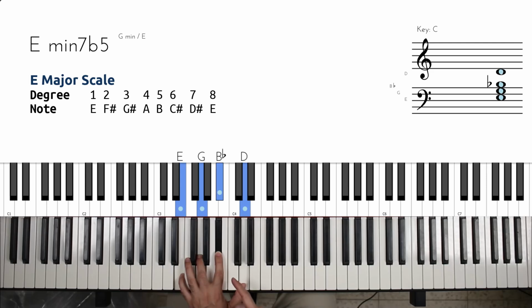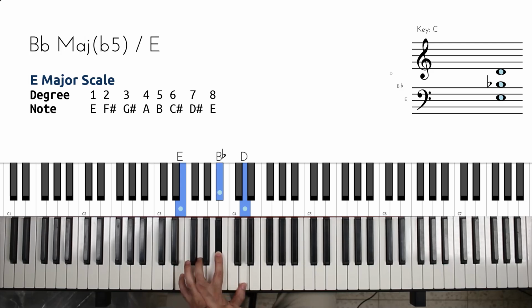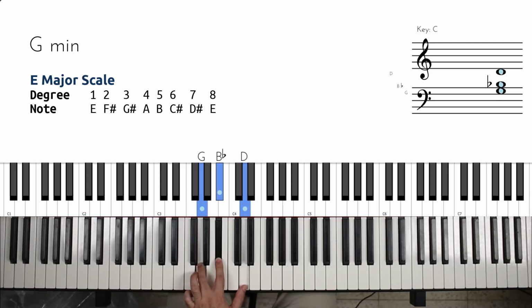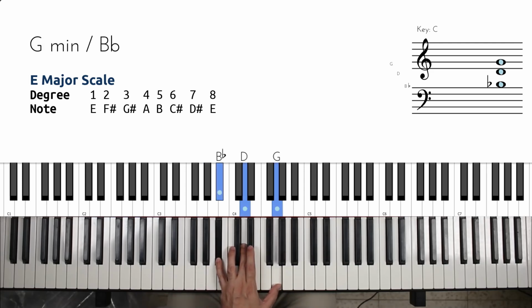Now, in this case, I need to keep the 3rd and 7th degrees intact, and because the 5th degree is modified, it's flattened, I need to keep it as well. I can omit the 1st and remain with this shell voicing of the E minor 7 flat 5. Again, I can move notes around, so I can take this G up here and still get a shell voicing for the E half diminished.